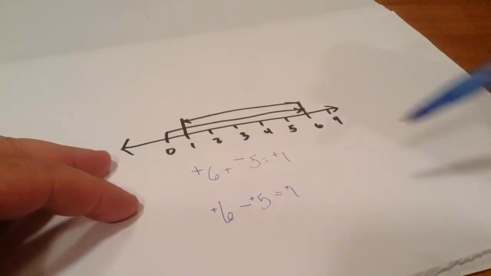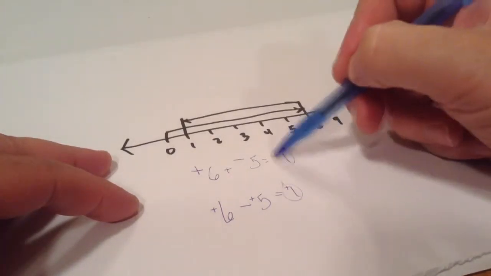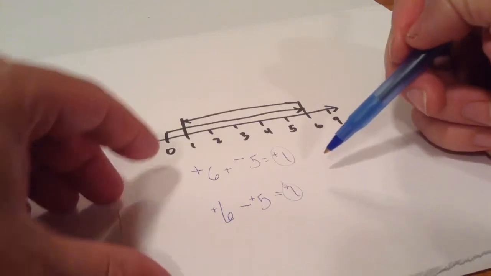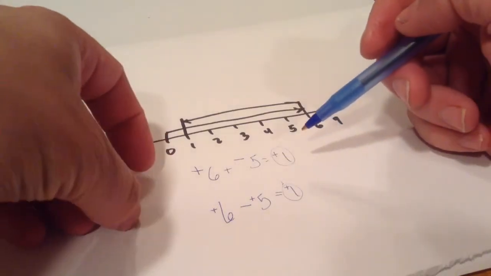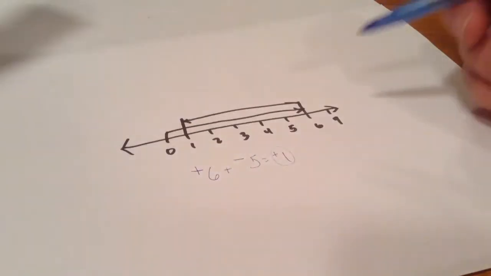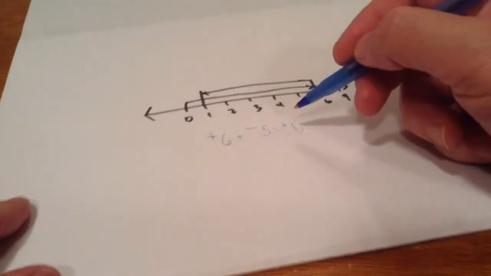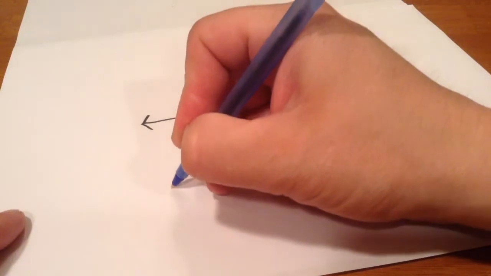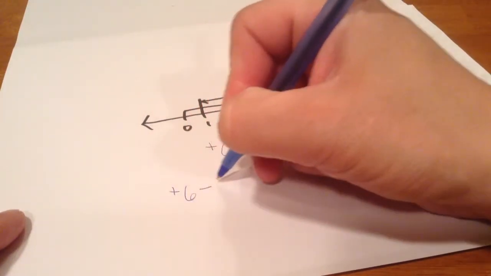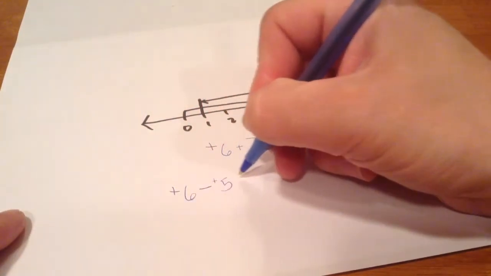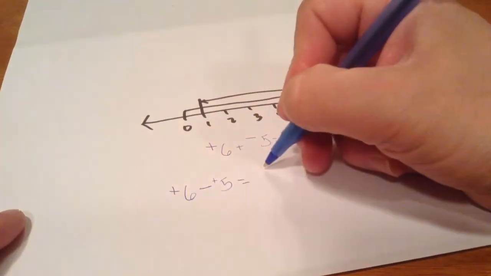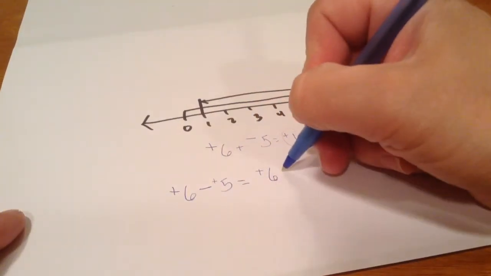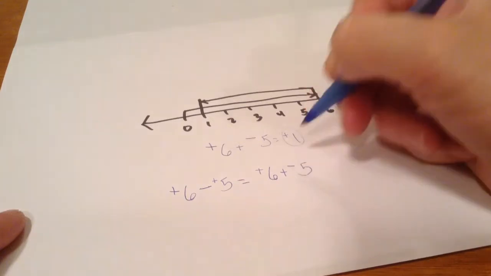From here, since they both have the same value, we could actually set these two equations equal to one another. So we could say that a positive 6 minus a positive 5 is the same as positive 6 plus a negative 5.